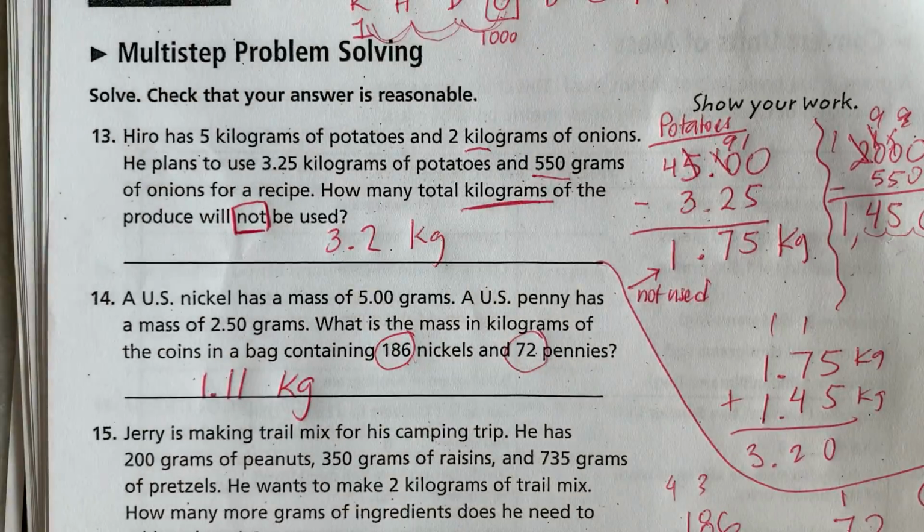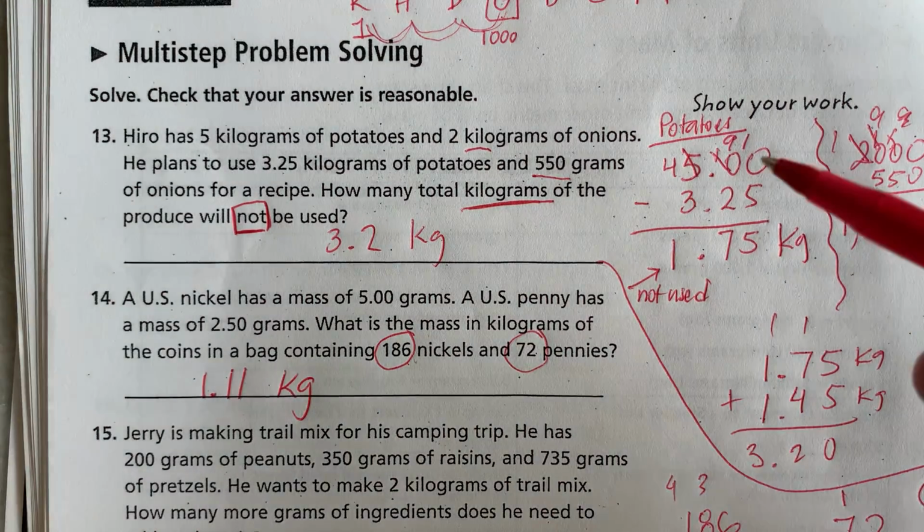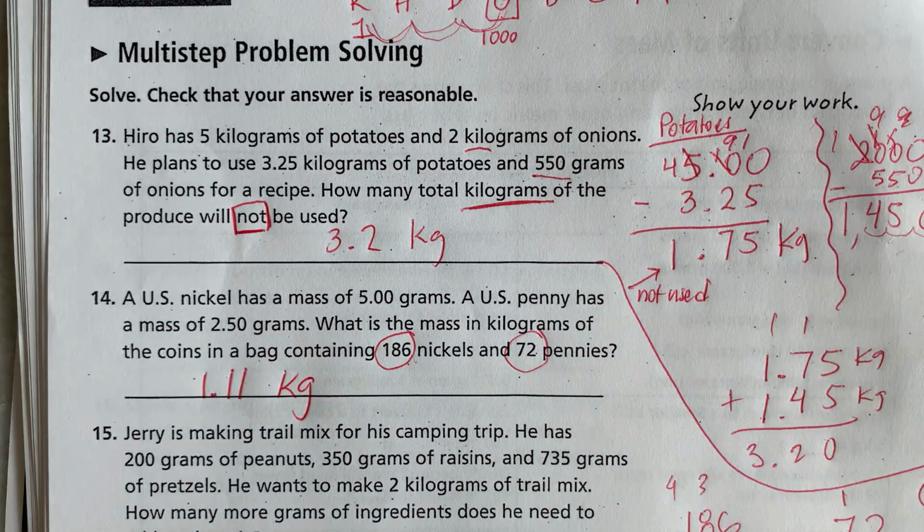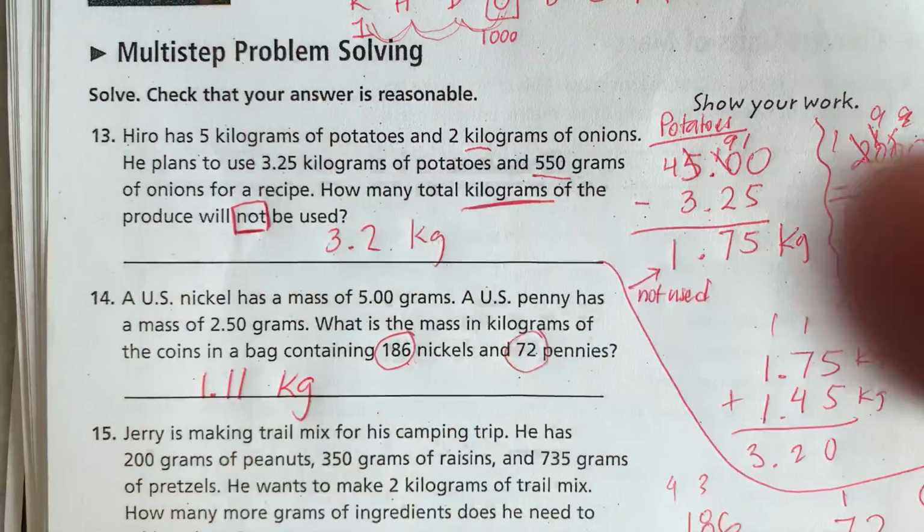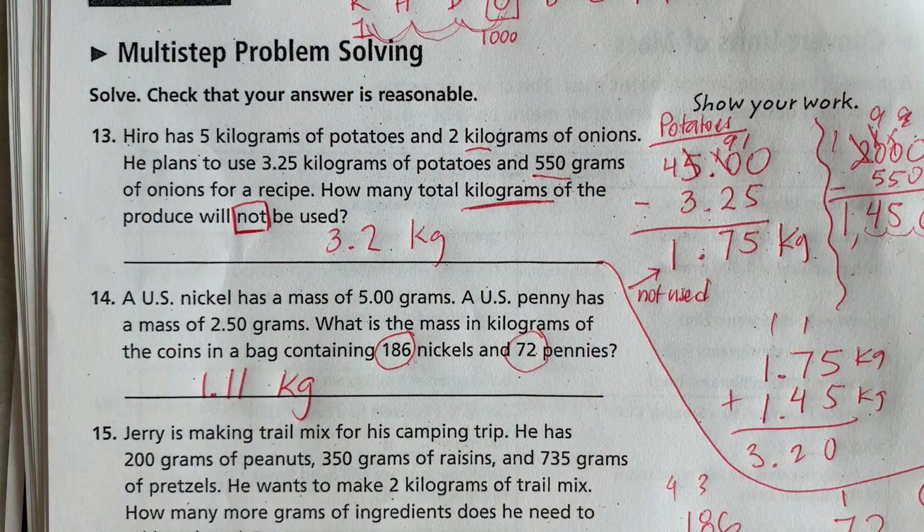These are definitely a lot of steps, and try your best on them. I did 2 examples for you. Each of these problems, you have to do so many steps. I guess that's why they're called multi-step problem solving. Try your best. They are challenging, but hopefully by walking you through 2 of them, you have better chances of doing 15, 16, or 17. And the only thing I ask is try your best. Alrighty?